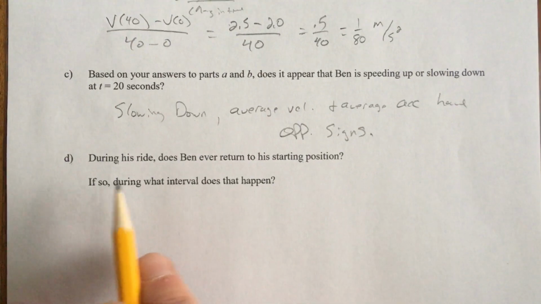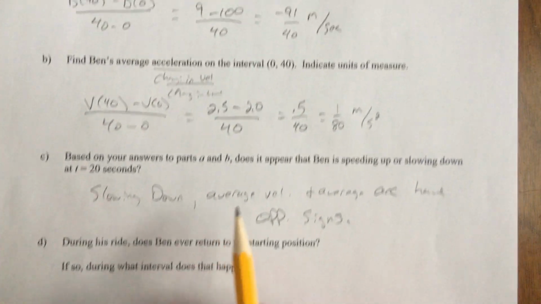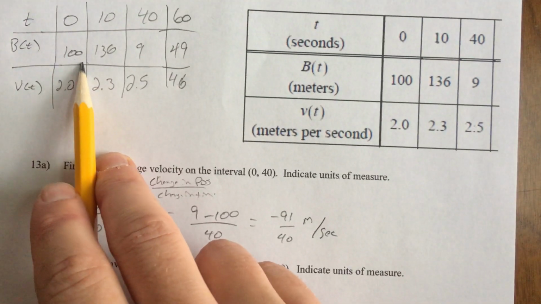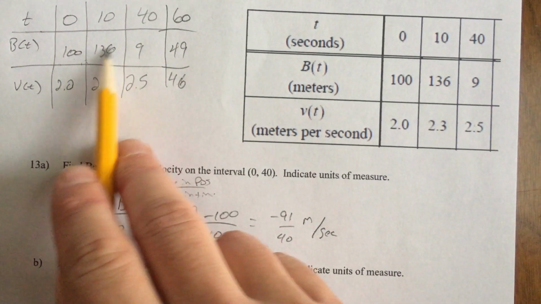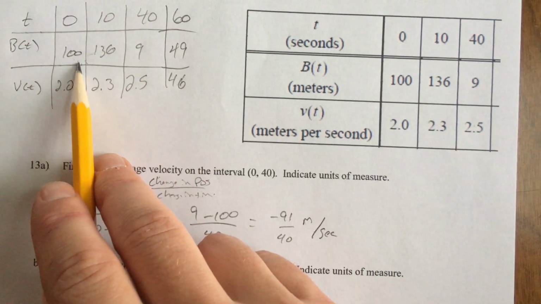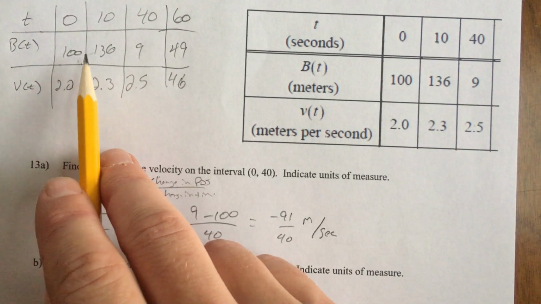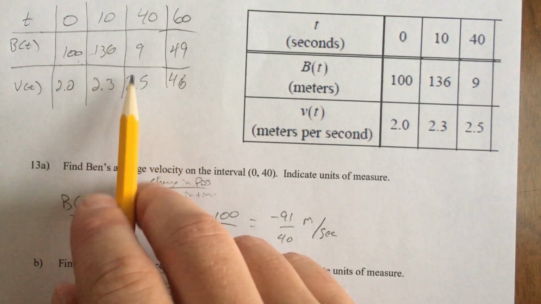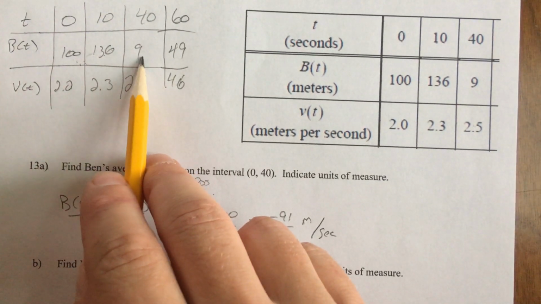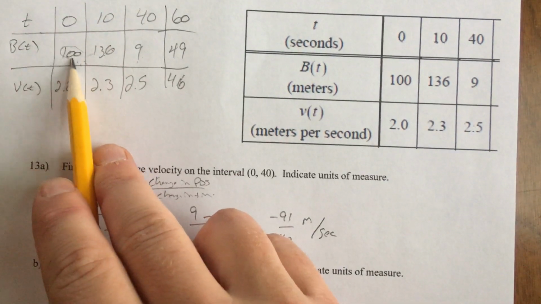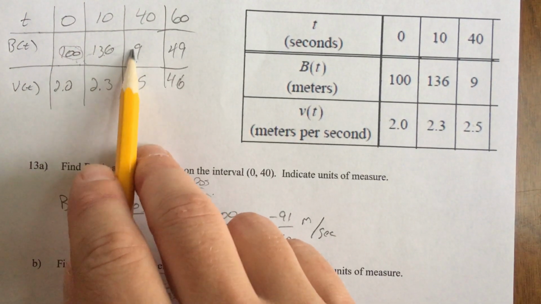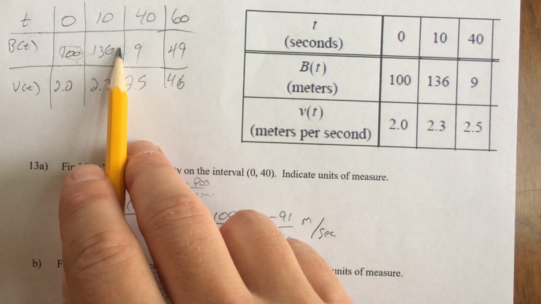And then D says, during his ride, does he ever come back to his starting position? So his initial starting position was 100, right? And you see that he goes up to a position of 136. Now, there's no reason for us to think that he came back to 100. He may have, but there's no reason to demand it. But when we look at the next position, they tell us it's 9. So to get from 136 to 9, you have to come back to a position of 100 at some point. So in this interval, we'd have to be at the initial starting amount.